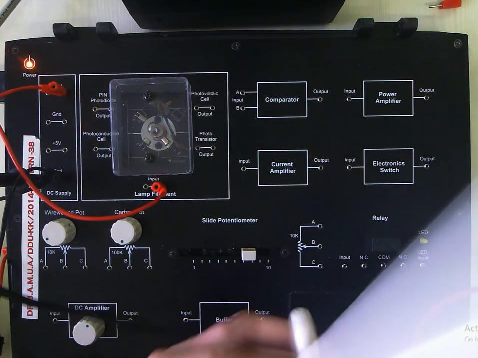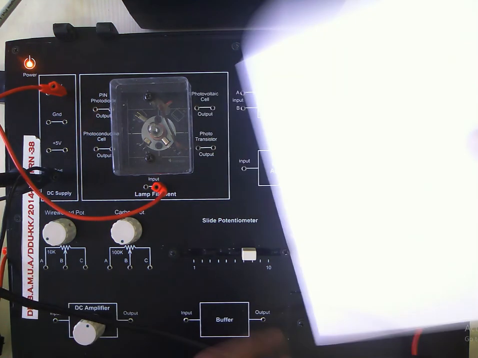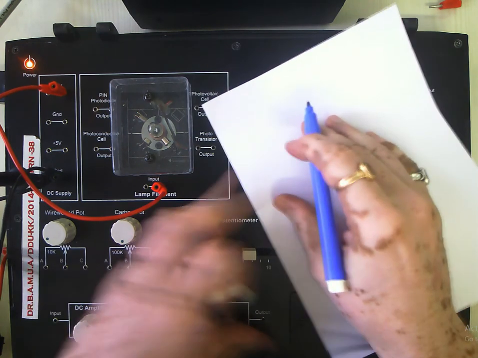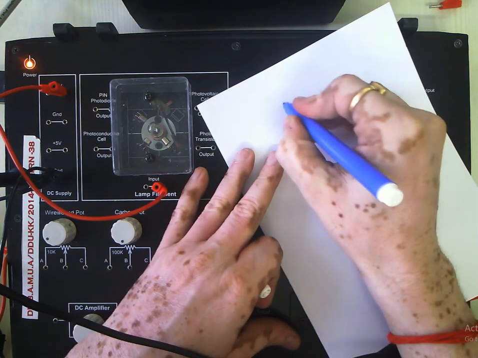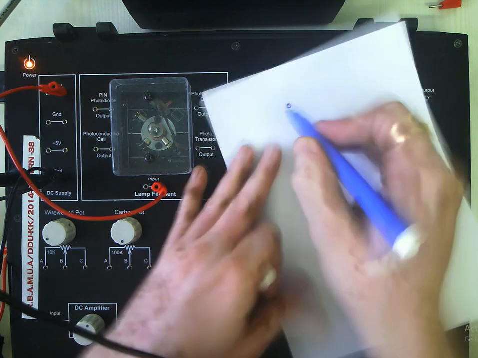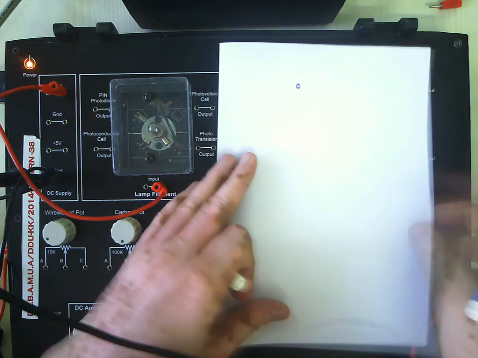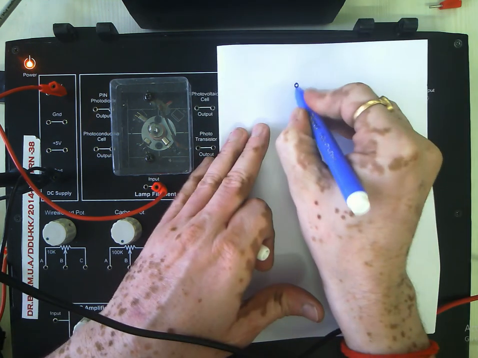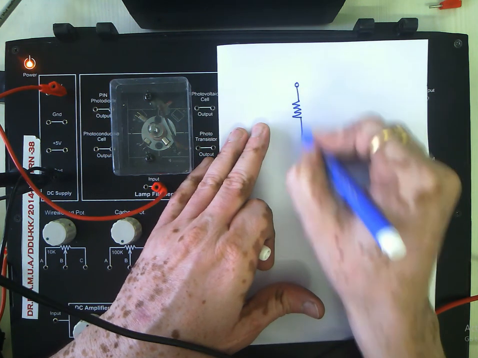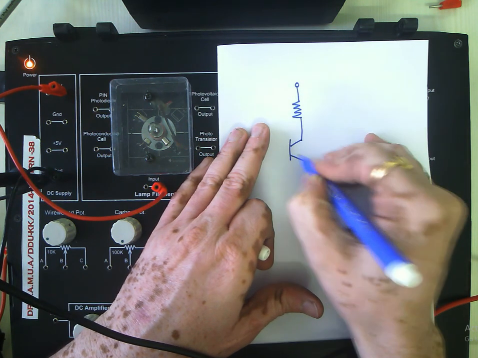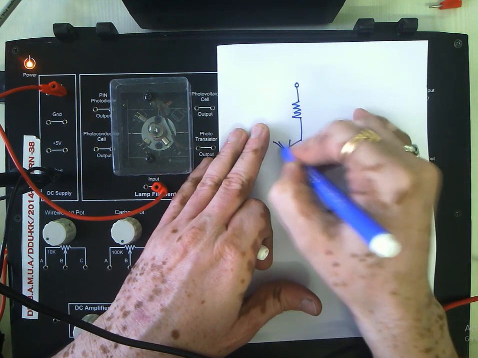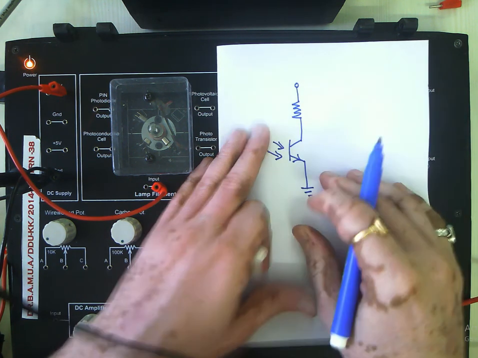In order to develop a Twilight switch application, let us consider a circuit like this. Let us have this point as supply. We will need a resistance, and then we will connect the phototransistor.